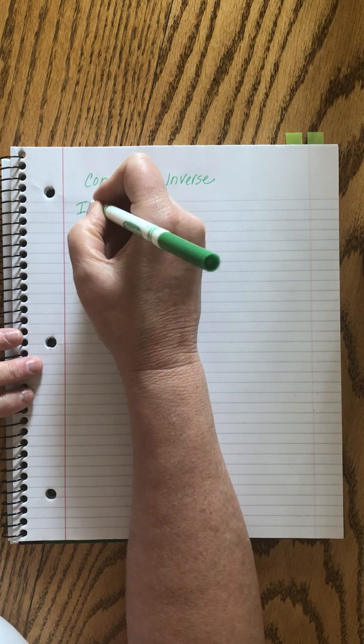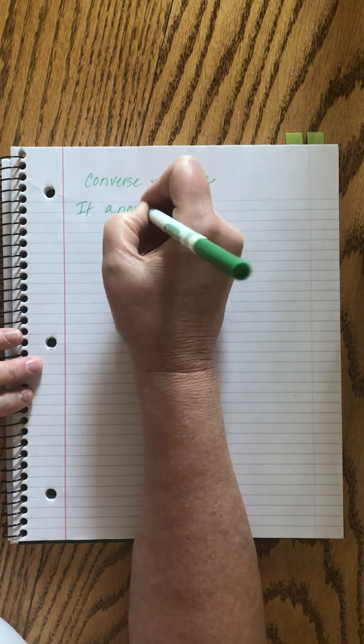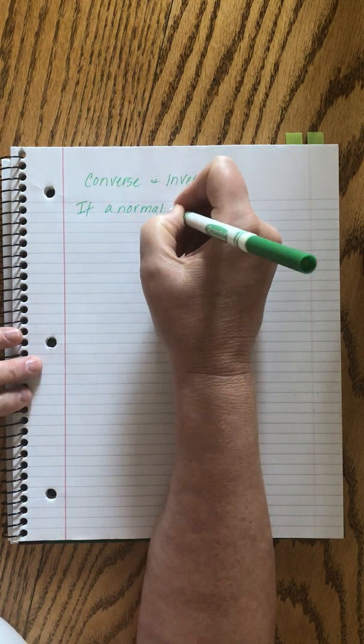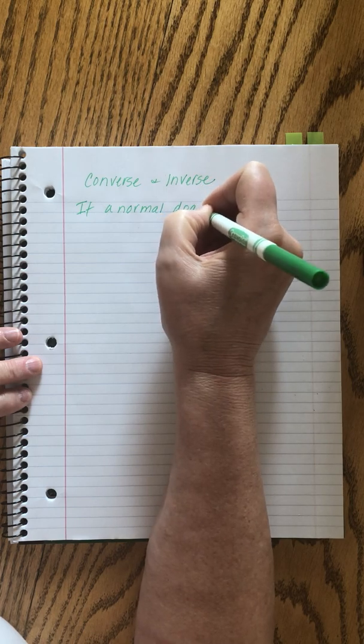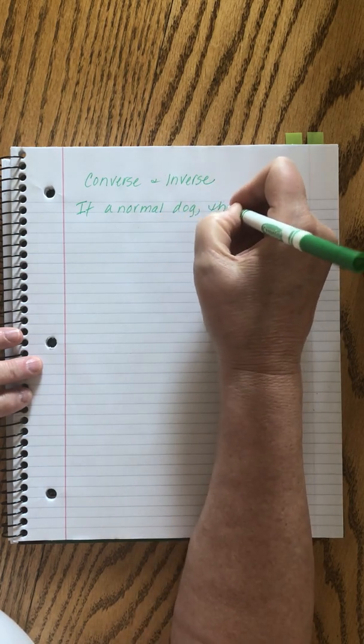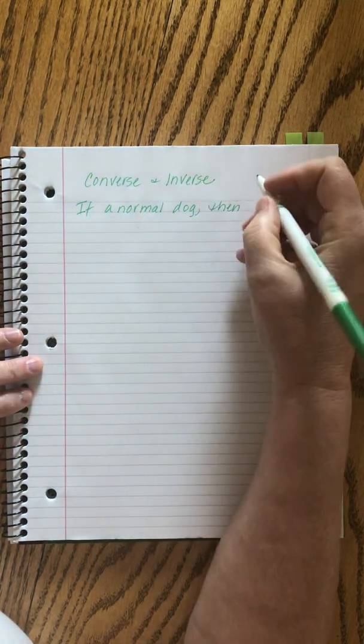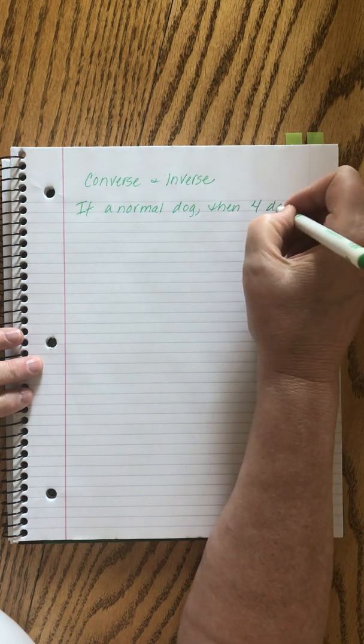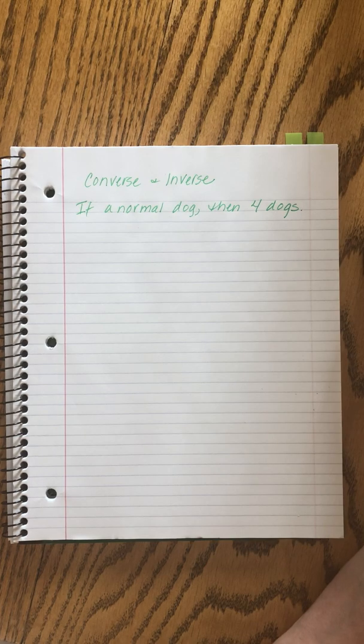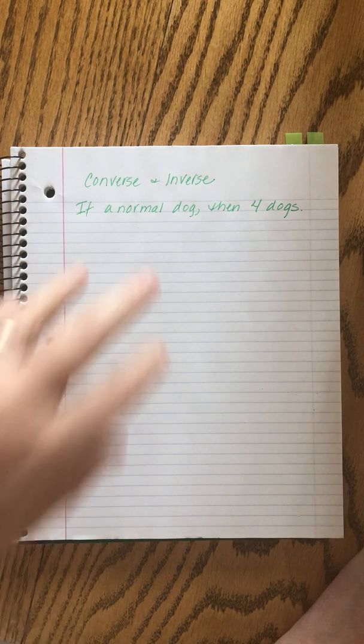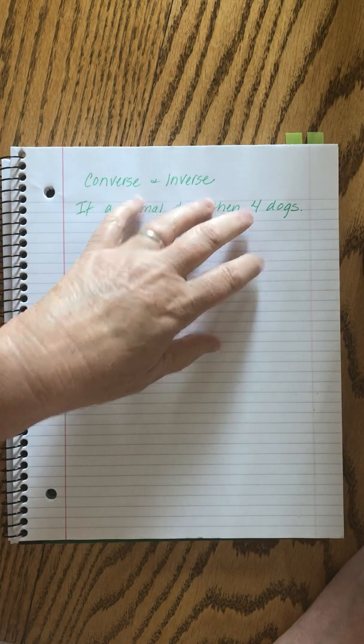If a normal dog, then 4 legs. This is the if-then version of a major premise that we had in one of the examples. And it was all normal dogs have 4 legs, right? And we changed it into an if-then, all right?